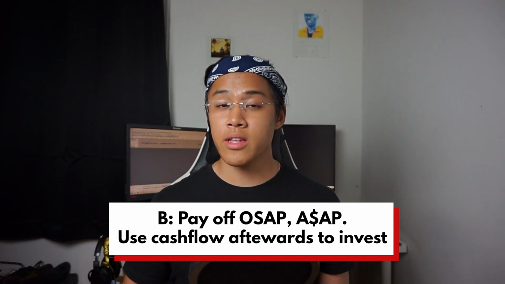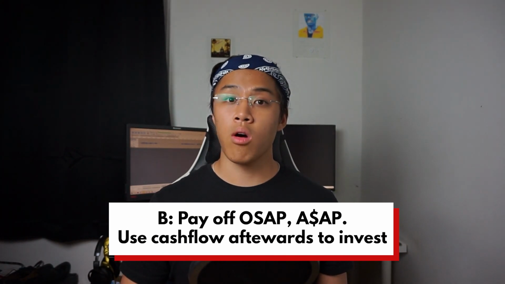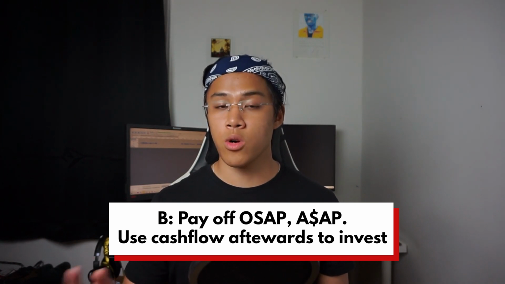Or you can look at it like this. Option B: I don't like having the idea of debt weighing over my head. If I aggressively pay off my loan now, a lot of the money will go essentially towards my principal. Later down the line, if and when those interest rates come back, I'll have a shorter amount of time to pay for the loan, and I'll have less interest to pay on the loan. This way, I can clear up my debt as fast as possible and then use that extra cash flow once I'm finished paying off my debt to invest for the future.